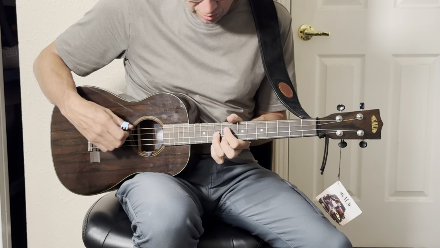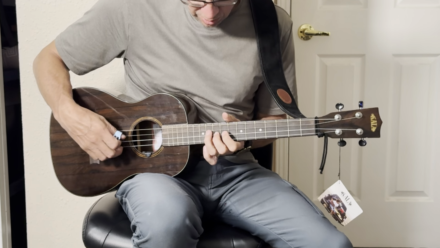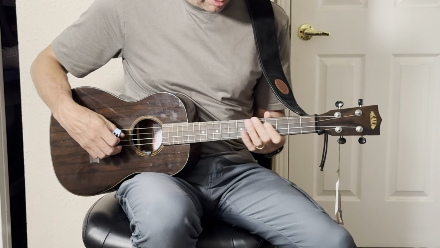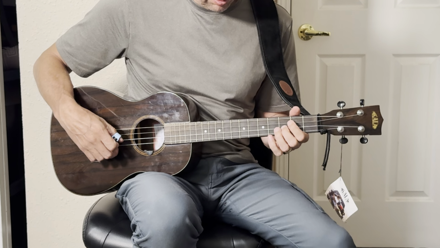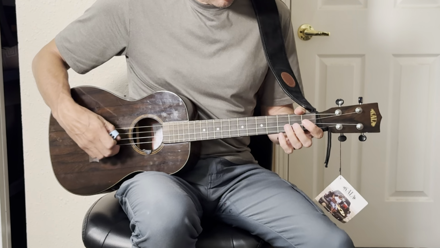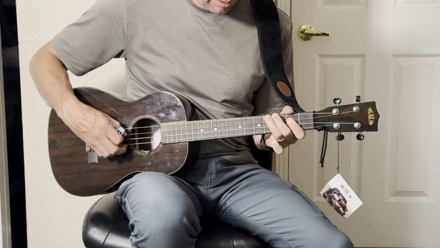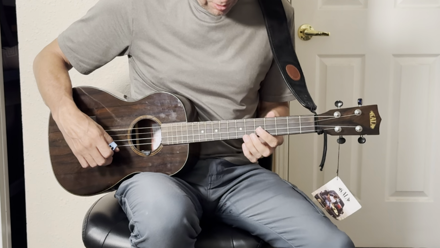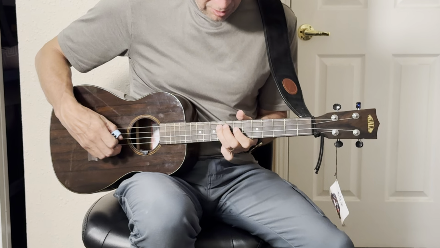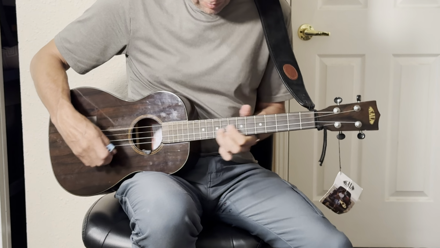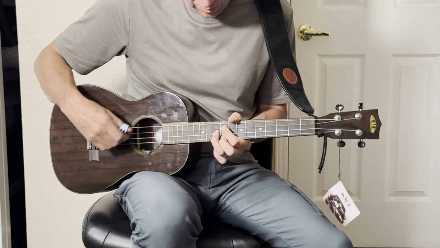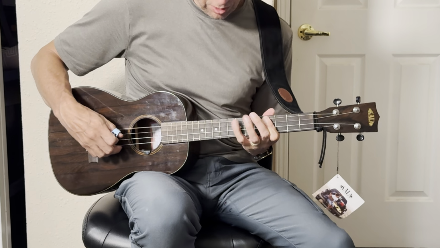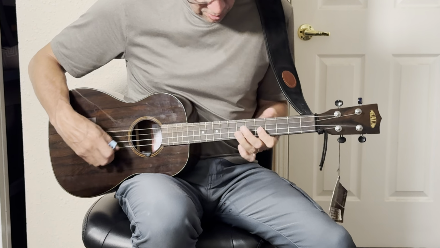A, now. D, now. F sharp minor, now. G, now. A, now. D, now. F sharp minor, now. G, now. A, now. D. F sharp minor, now.